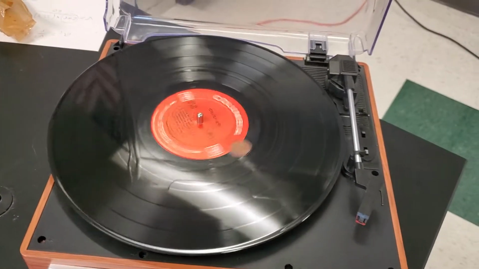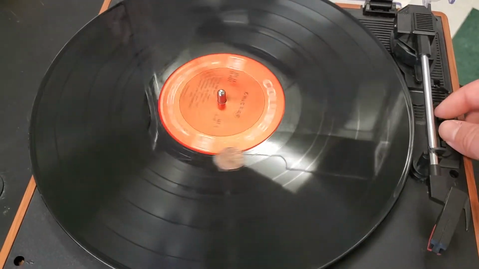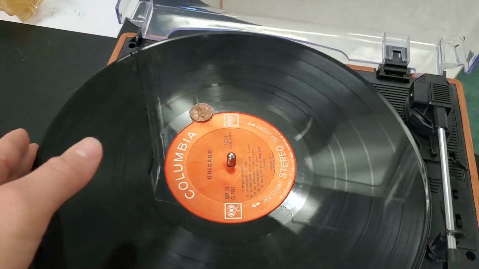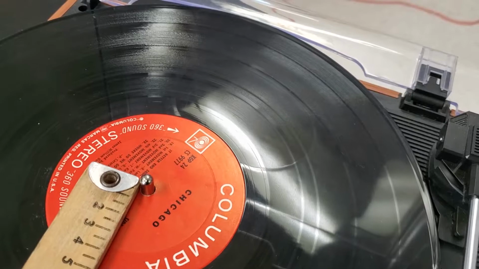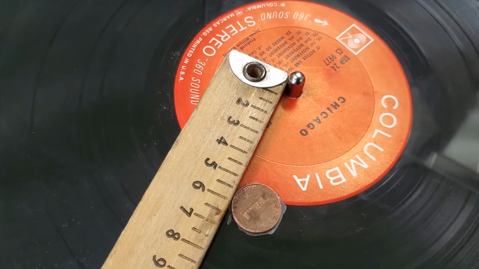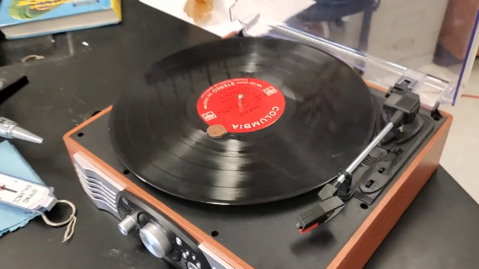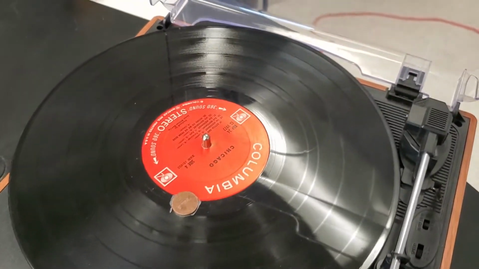So let's go ahead and calculate the centripetal acceleration of this penny right now. So I'm going to turn it off, and we'll go ahead and measure that. So let me spin this back. Looks like it's at 7 centimeters. Okay, so let's find the centripetal acceleration, knowing that it rotates at 78 RPM. Let's find the centripetal acceleration.